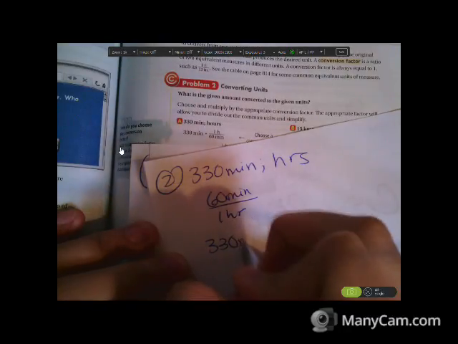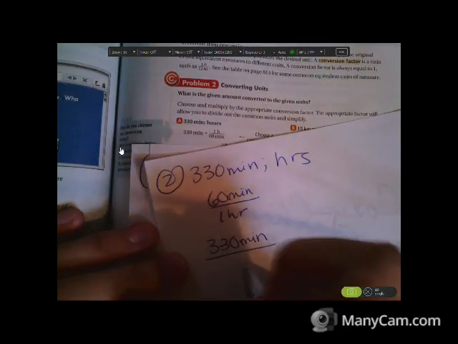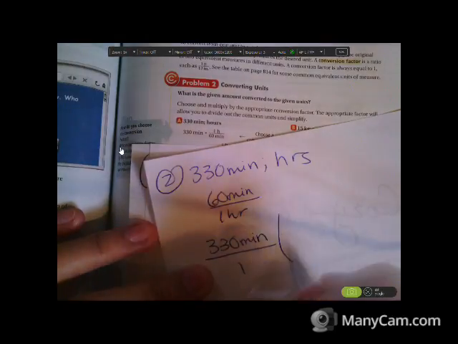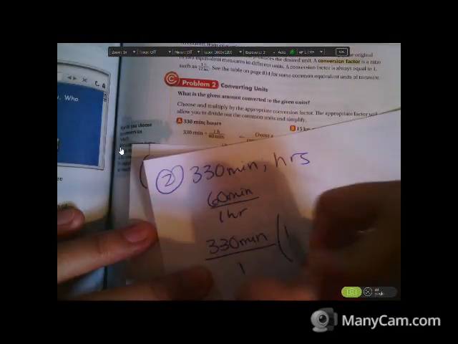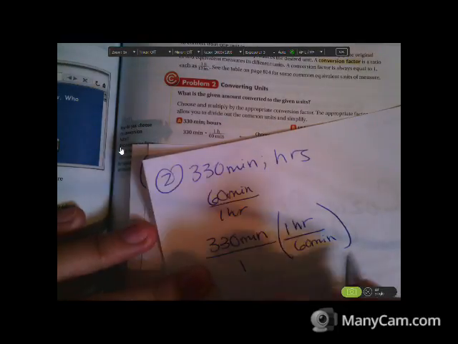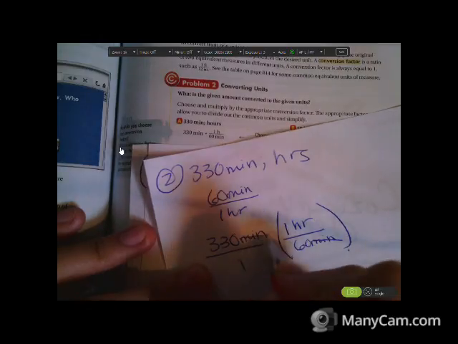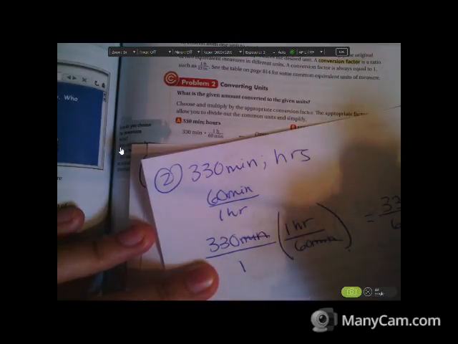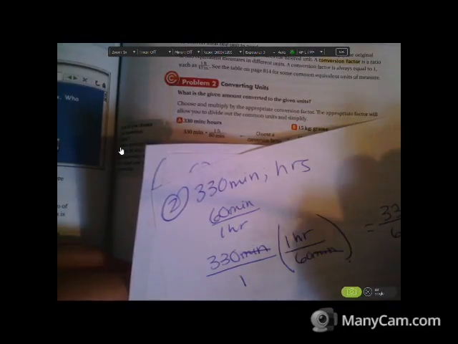So let's look at this. If I'm doing 330 minutes over 1, and I want to know my hours, that means I'm going to have 1 hour over 60 minutes. And you'll see why in a second. I want my minutes to cancel out. So minutes to minutes. So therefore I'm left with 330 divided by 60. So 330 divided by 60 is 5.5 hours.